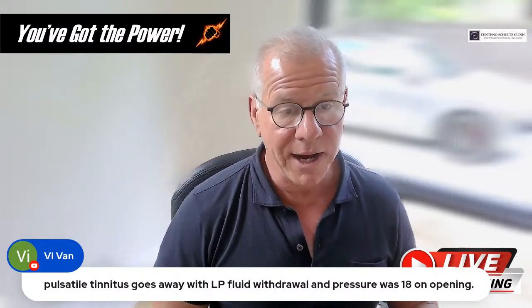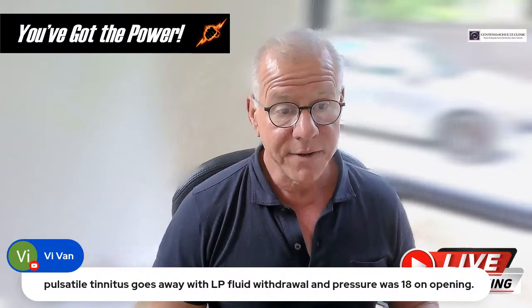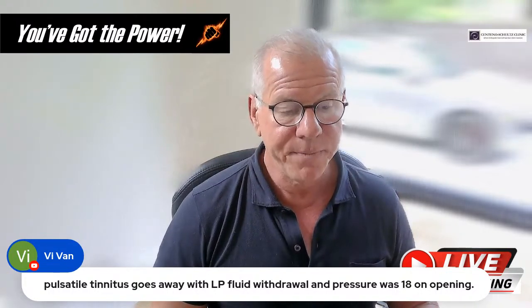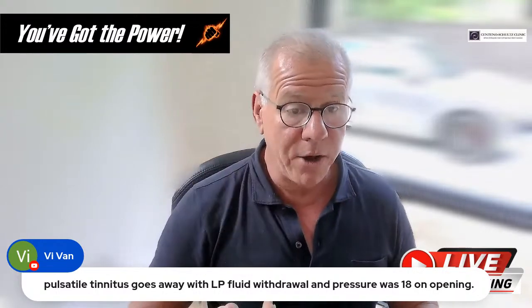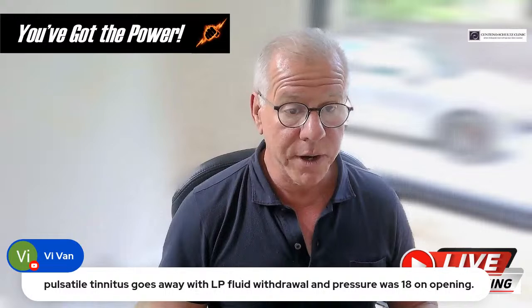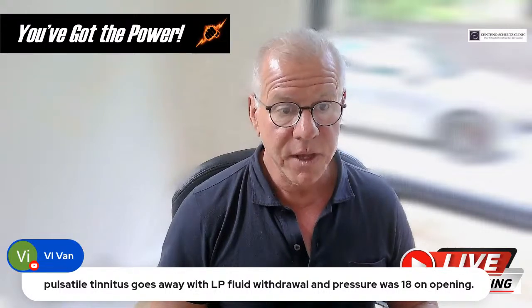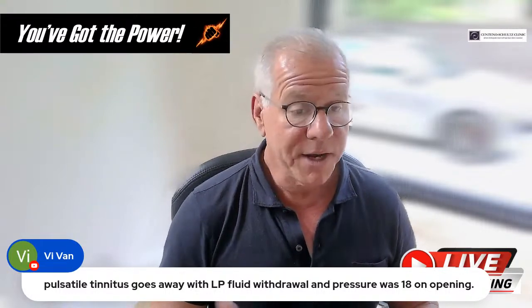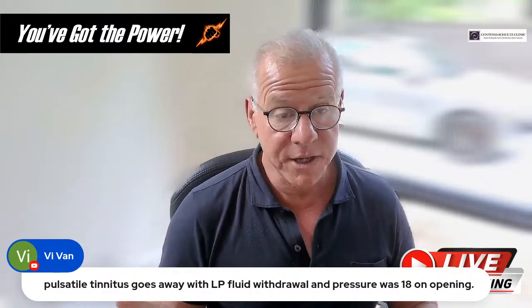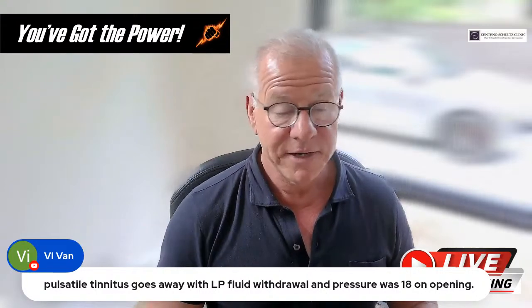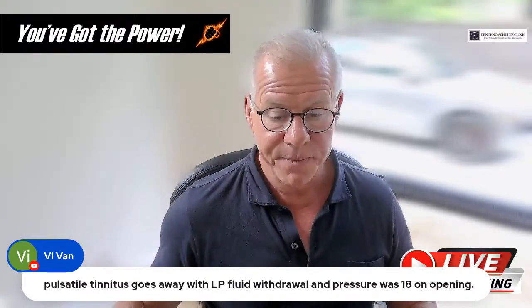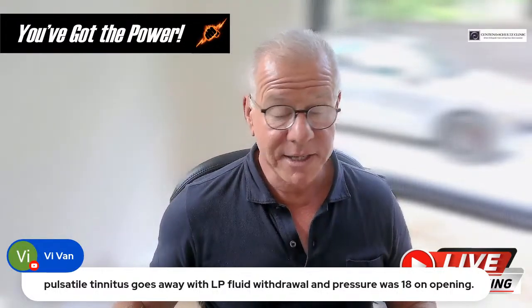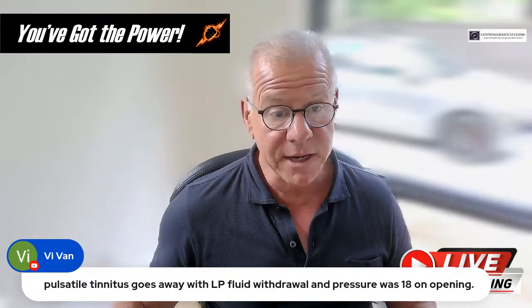It's only done in a highly specialized setting in a few spots. Now, if the pulsatile tinnitus goes away with taking fluid out, then that would argue that it is intracranial hypertension that's causing it. And then you got to get into what's causing the intracranial hypertension. If it's CCI, then you treat the CCI and then see if it all goes away. But you got to get to that next step of saying what's causing the ICH.